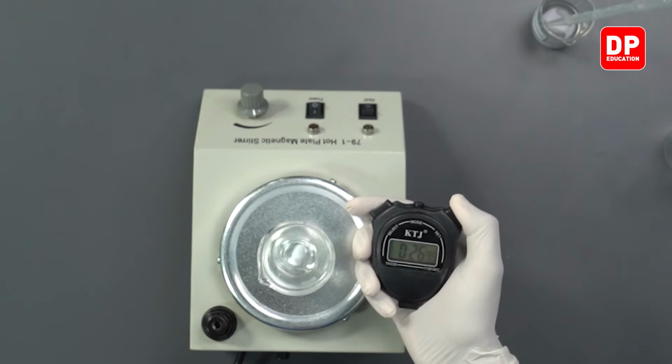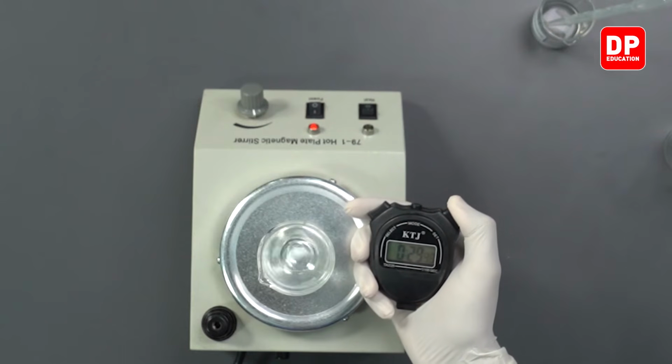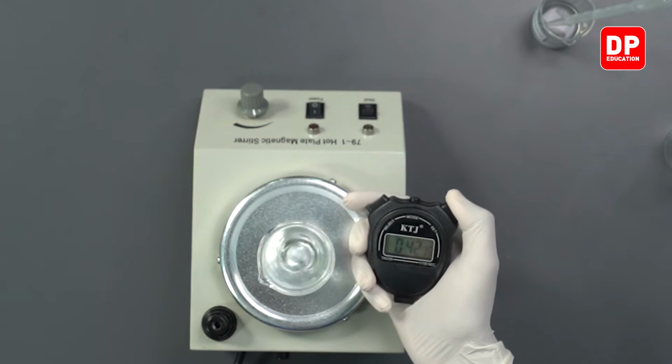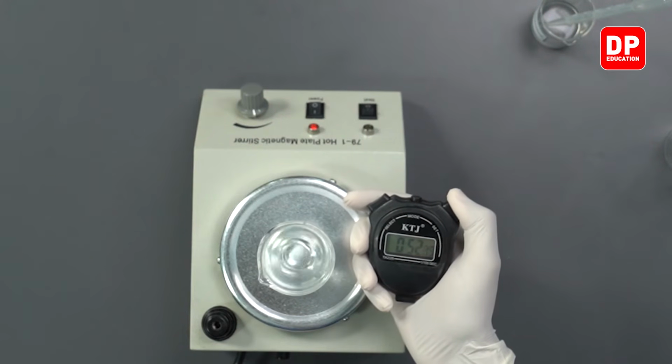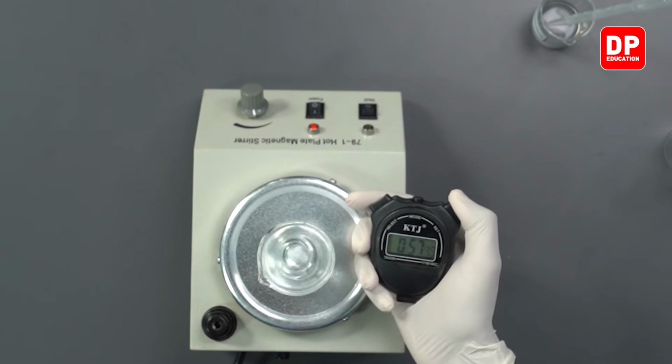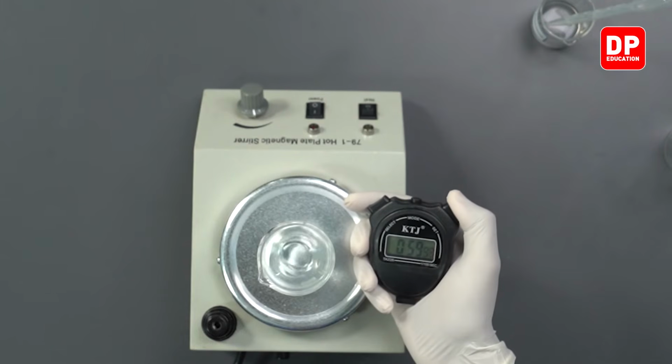We will have to wait till the color change is given. It's at 30 seconds now. One minute.